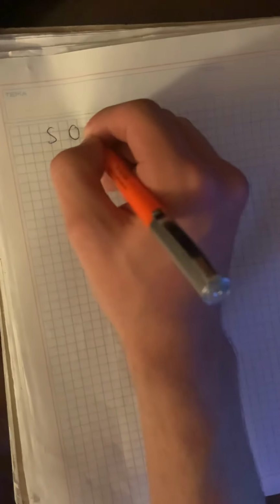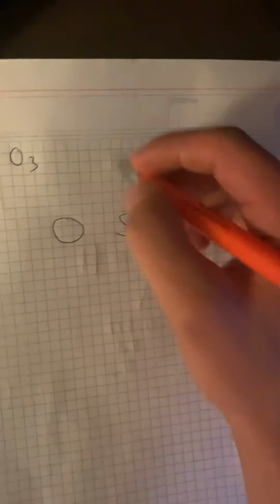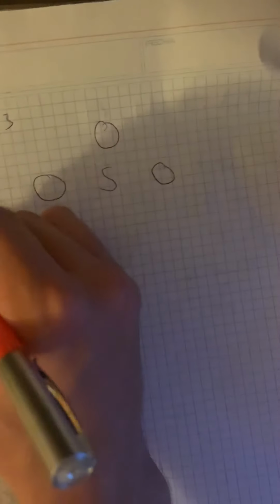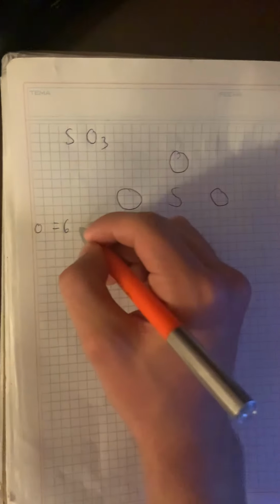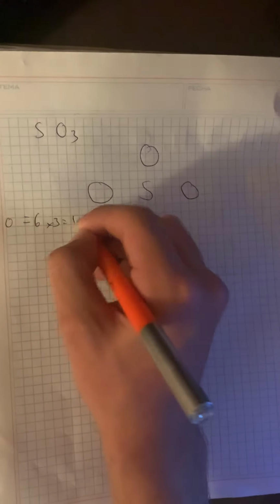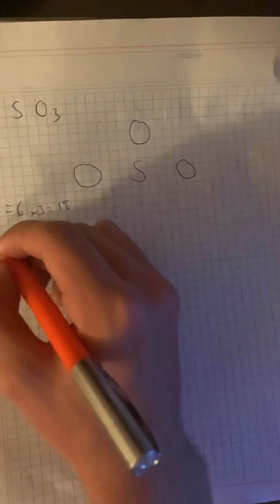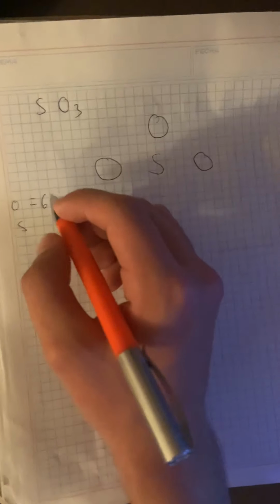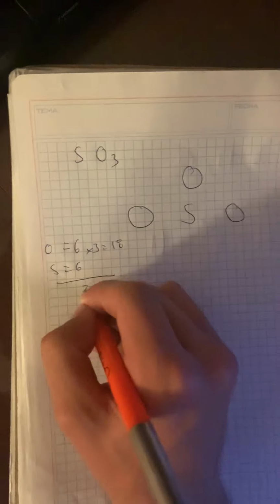This is a very easy molecule. Now we will go to a bit of a harder molecule. This is SO3, which will be formed in the following way: one atom of oxygen, one atom of sulfur, another of oxygen, and another of oxygen. So now we know again that oxygen has 6 times 3, which is 18 valence electrons, and sulfur has 6 as well, so in total we have 24 valence electrons.